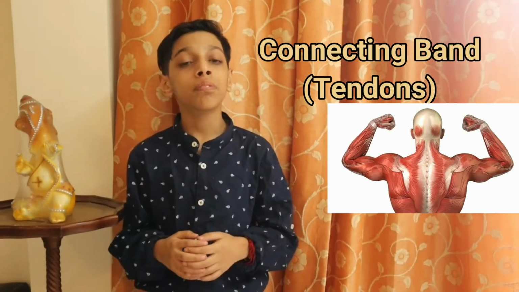Now we are going to the next topic, the muscles. Muscles are attached to the bone by connecting bands called tendons. The upper arm, which has a long bone, has the bicep, and the lower arm at the back is named the tricep.